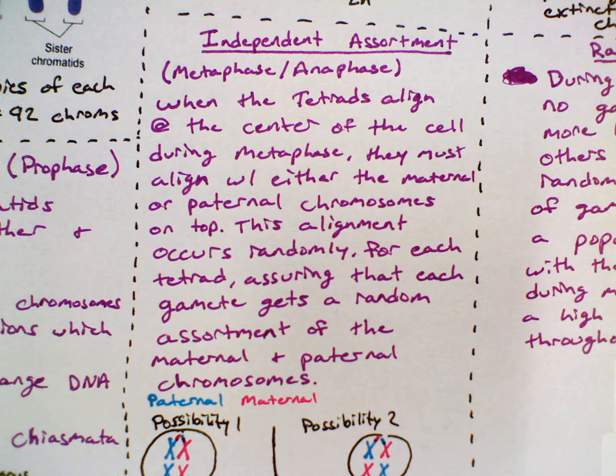And this is why you don't look like an exact clone of half of one of your parents. You might have a couple traits that are really, really similar, because you may have inherited all of mom's chromosome 2, for instance. But overall, you're not going to have a full set of one of your parents' chromosomes. It's going to be a blending of both parents.